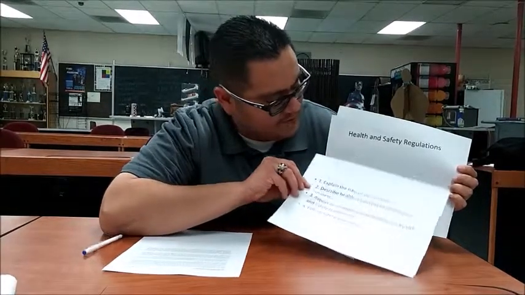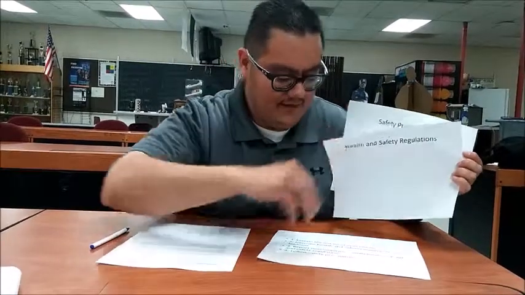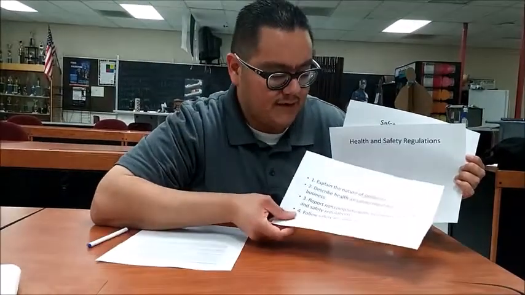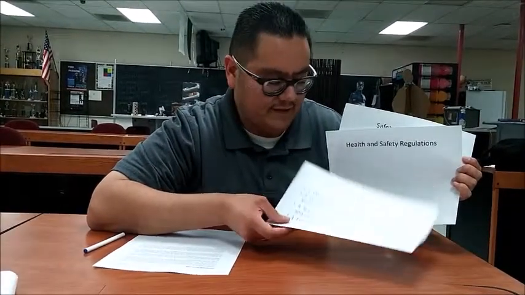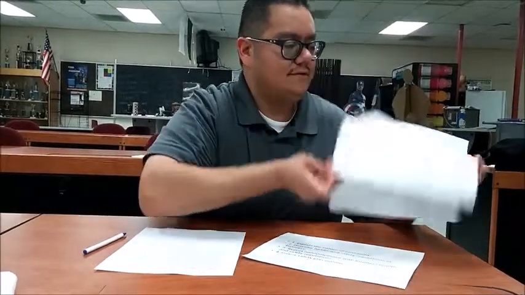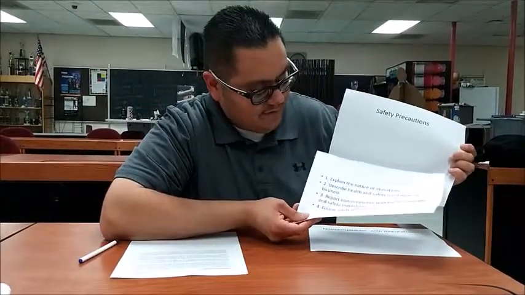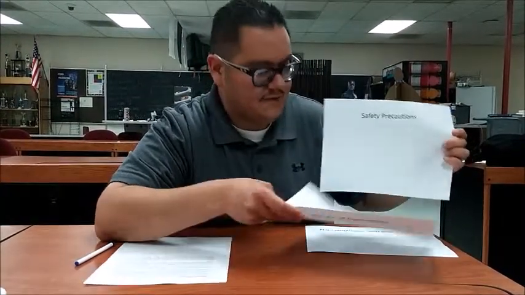Then the next one says describe health and safety regulations in businesses. Now it becomes health and safety regulations. Shorten it up. The next one says report non-compliance with business health and safety regulations. This now becomes non-compliance with regulations. Then we move on to the next one, follow safety precautions, and you just shorten it up to safety precautions.